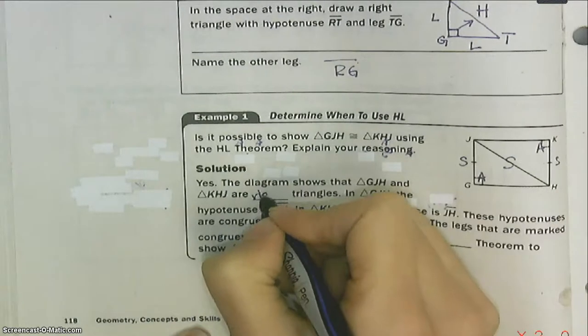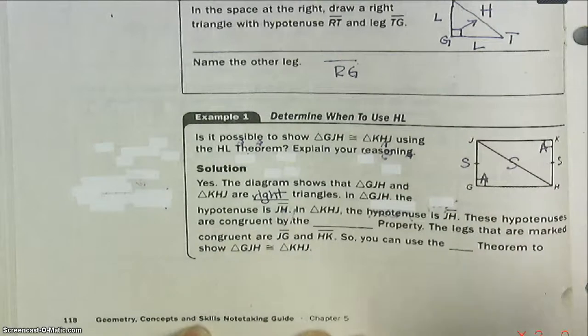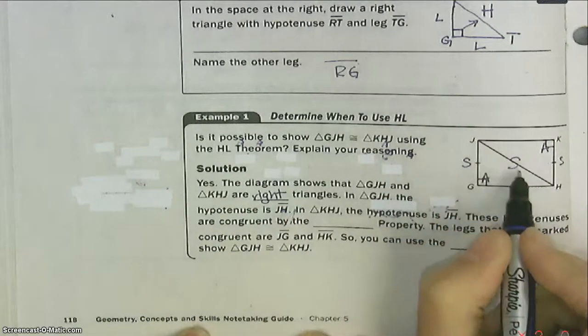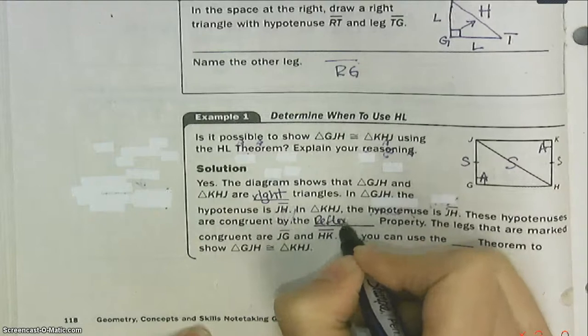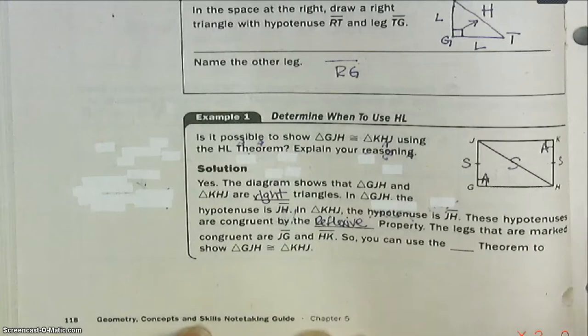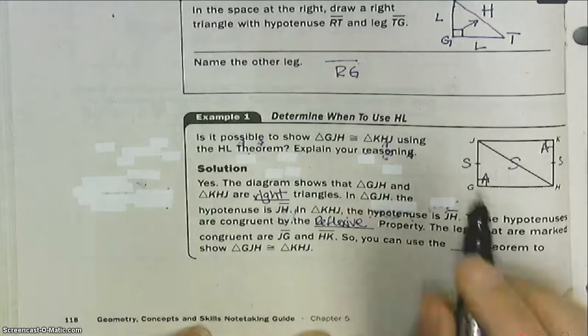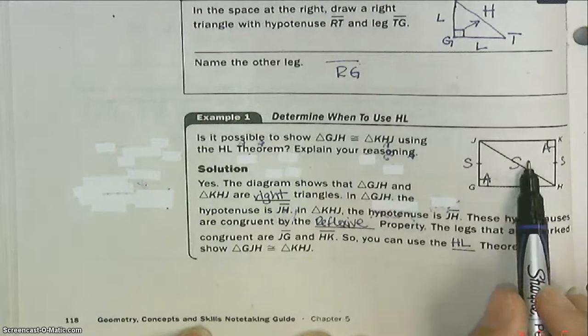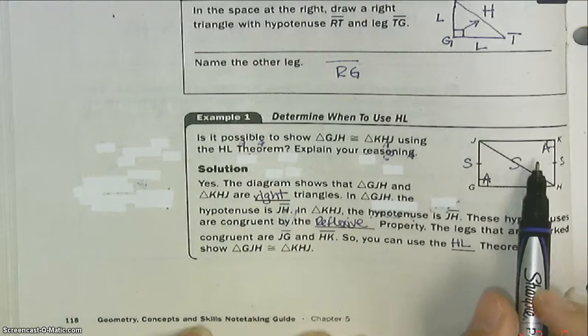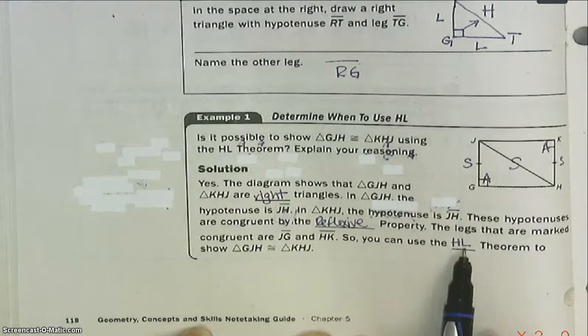We see that they are right triangles. Notice the side that they're sharing. They're sharing this side. That's the reflexive property. It equals itself. So we are going to use HL. You're not going to write angle, side, side. That never works. If it is a right triangle, though, you write HL.